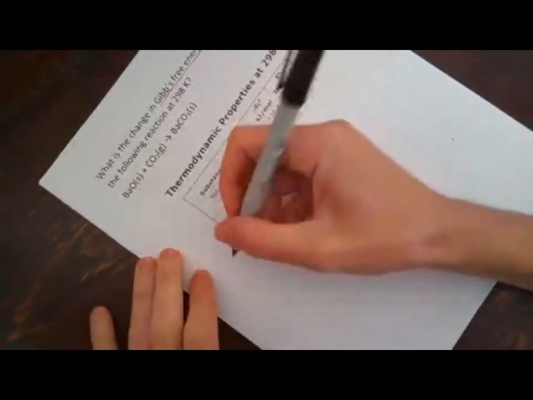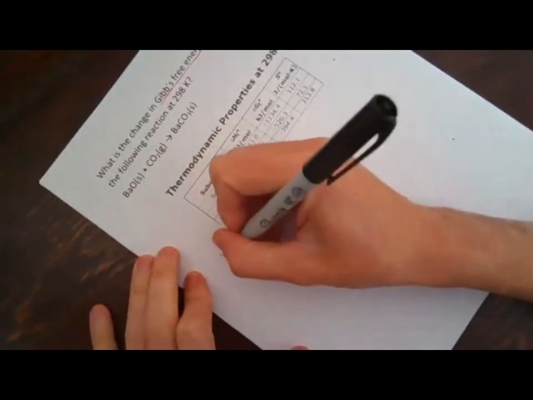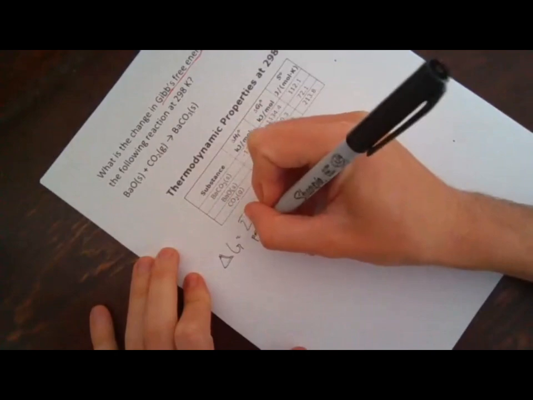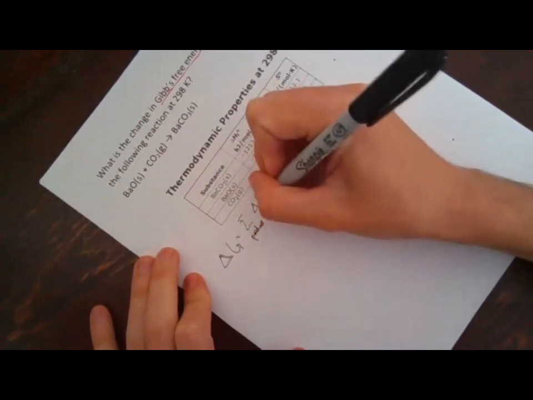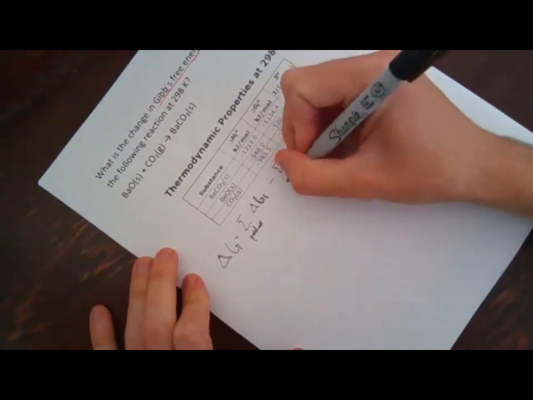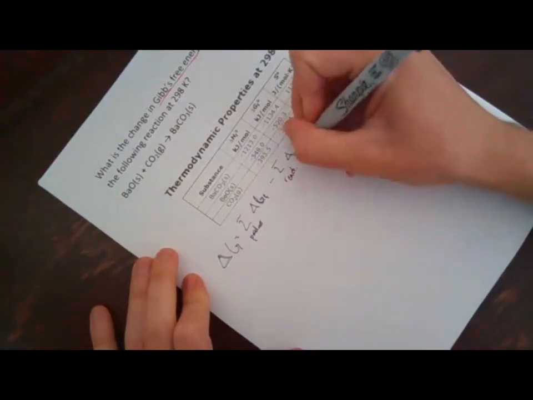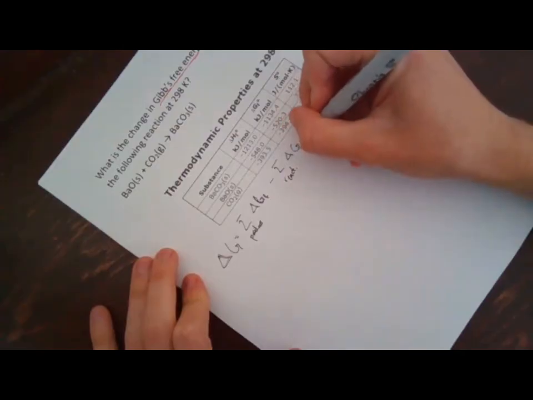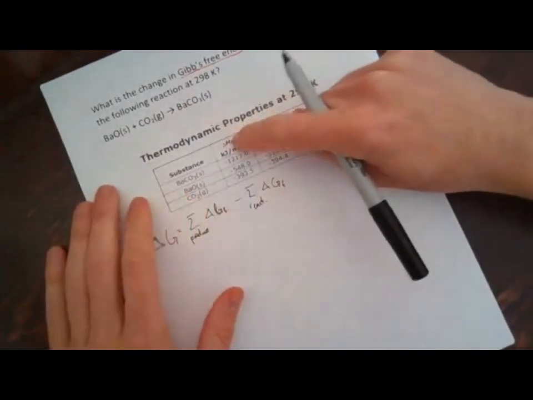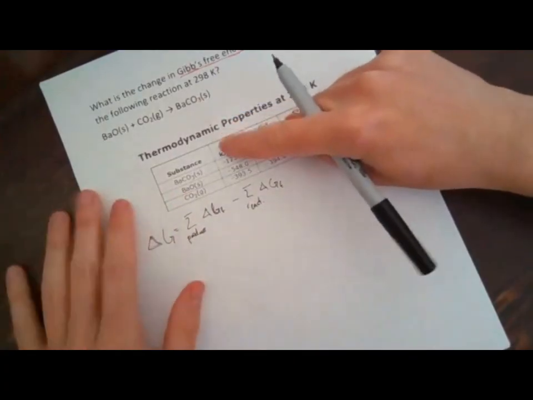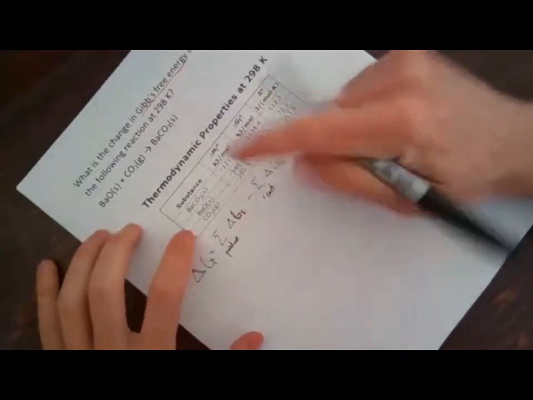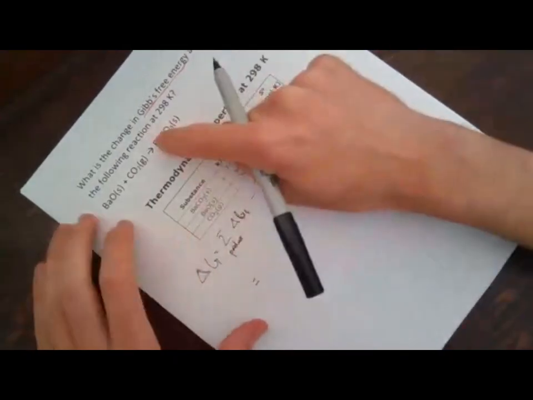So we can take our reaction, and say that, in general, delta G for the reaction is going to be the sum over products of delta G formation minus the sum over reactants of delta G formation. It is the delta G of formation, just like the enthalpy was, because enthalpy is a part of Gibbs free energy. It's just a matter of looking at the chemical equation.